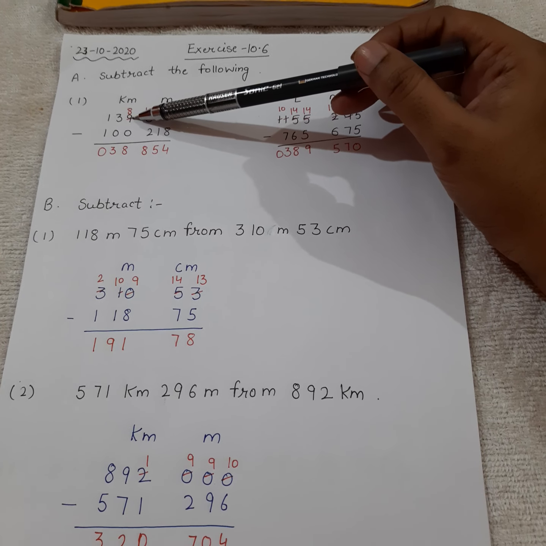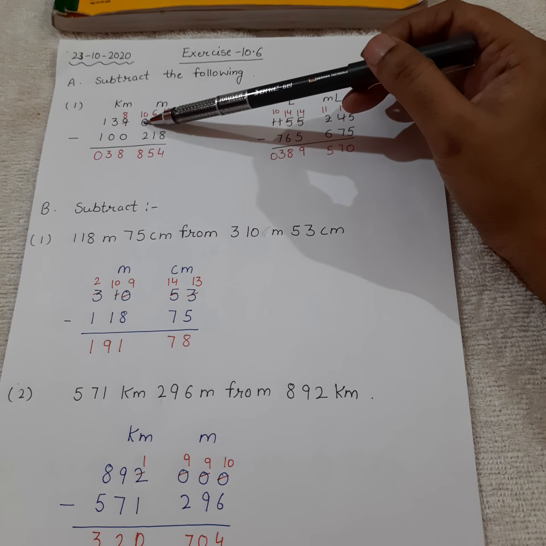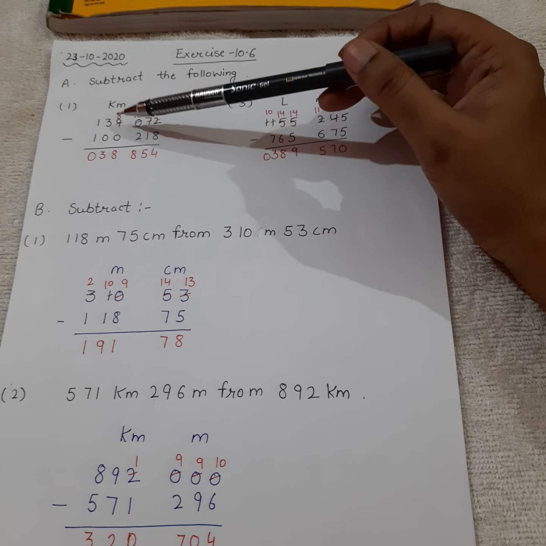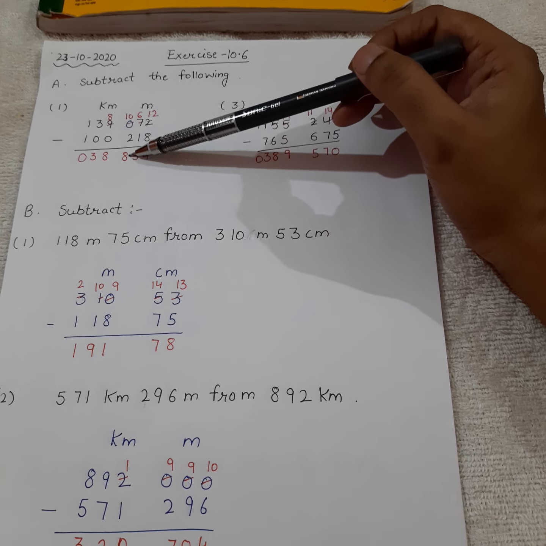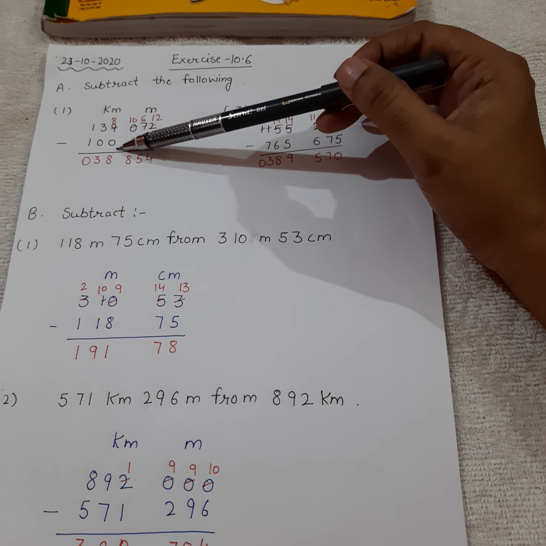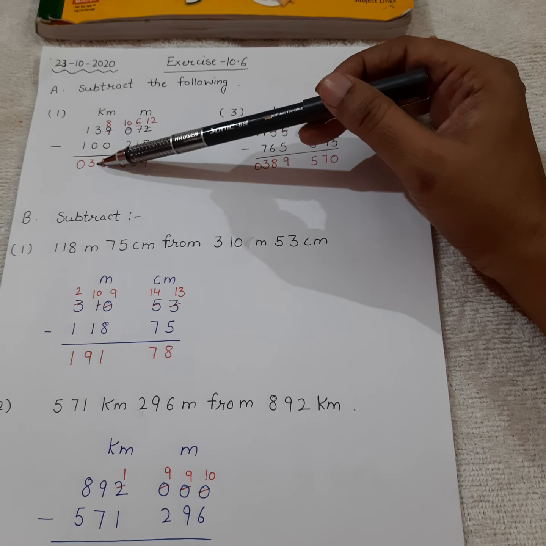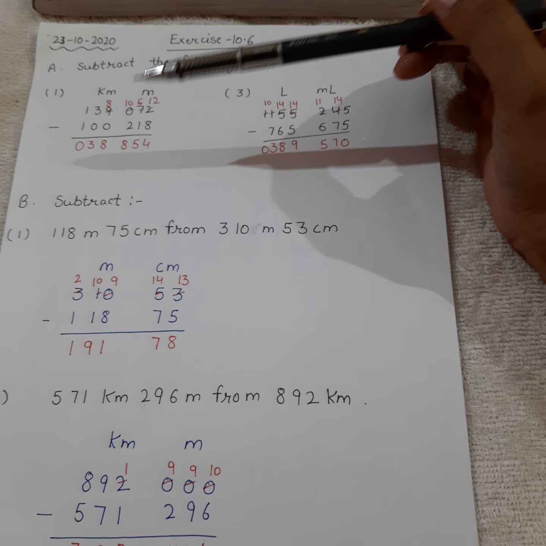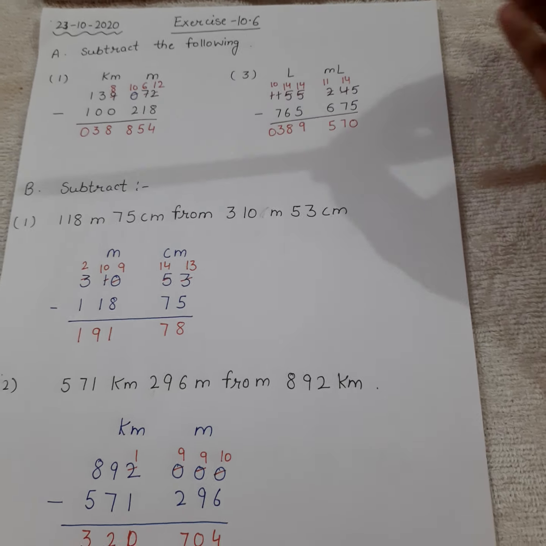The previous number is here 9. So 9 will give borrow here, and this is now 10, and here 8. So 10 minus 2, 8. Here 8 minus 0, 8. 3 minus 0, 3. And 1 minus 1, 0. This way we have to do subtraction.